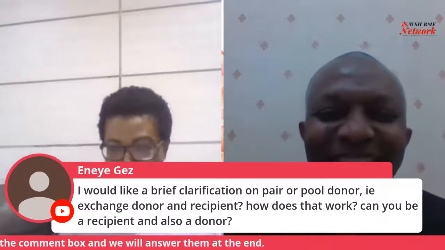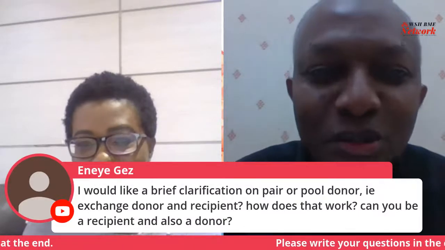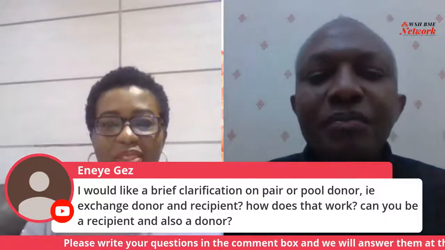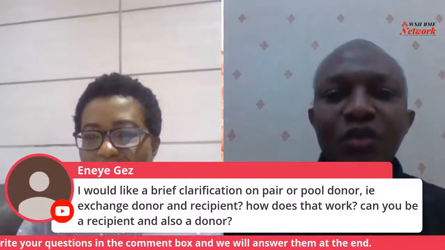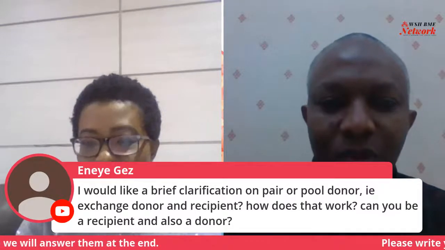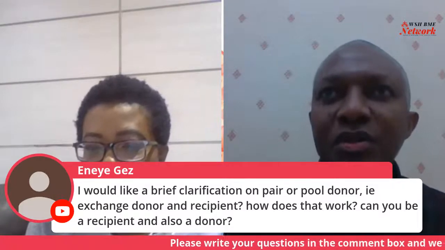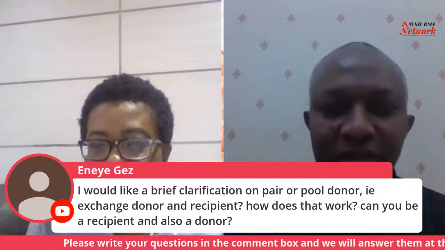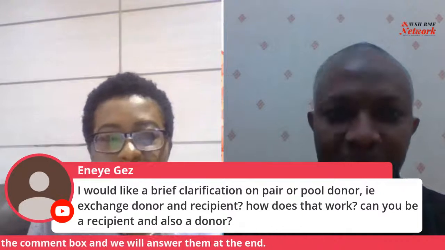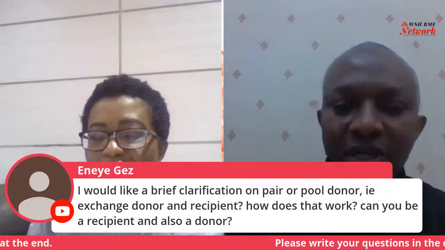Well, okay, these are about two questions in one. How does the pair pool work? Now, if you have two incompatible donor-recipient pairs, the donor wants to donate and the recipient wants to have a transplant, but they can't, because they are incompatible by antibody or by blood group or HLA.